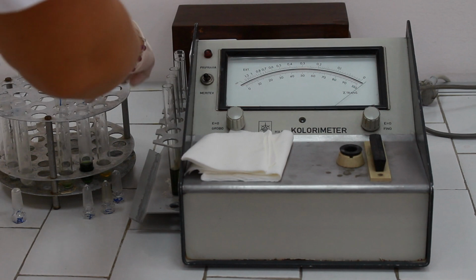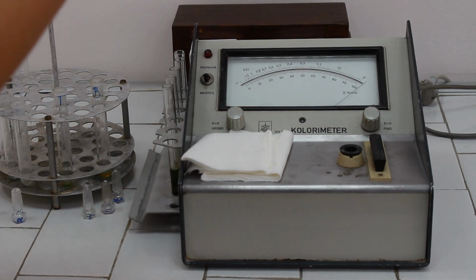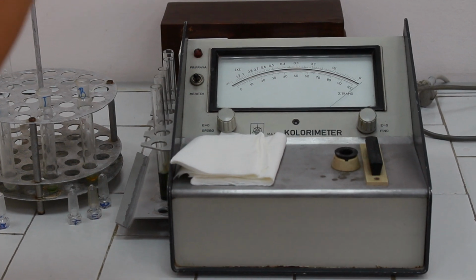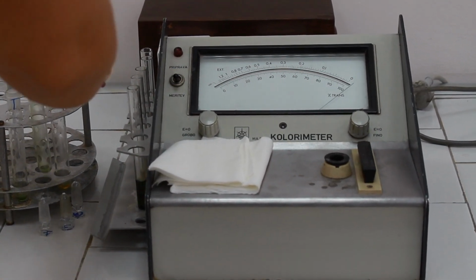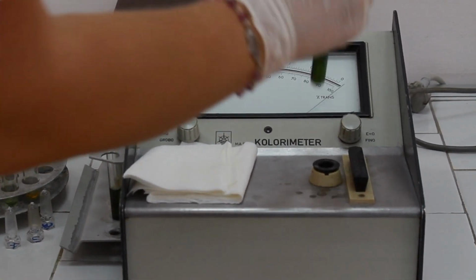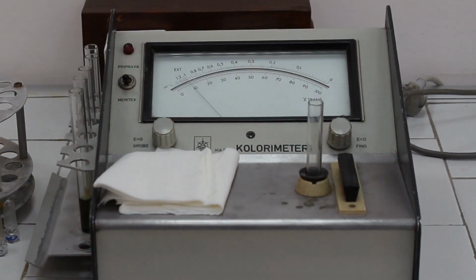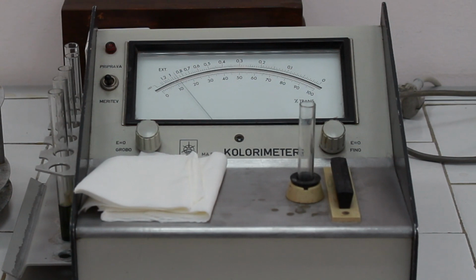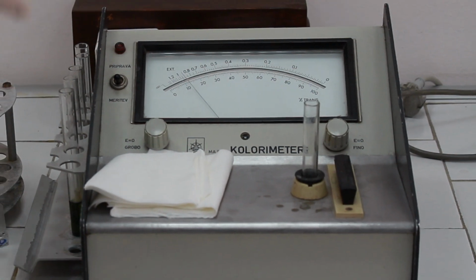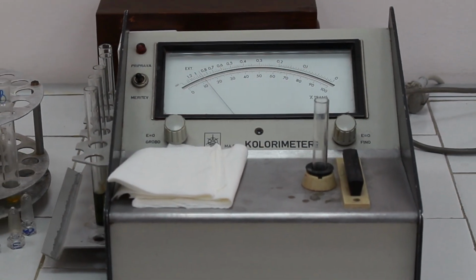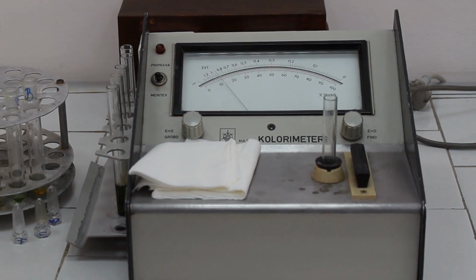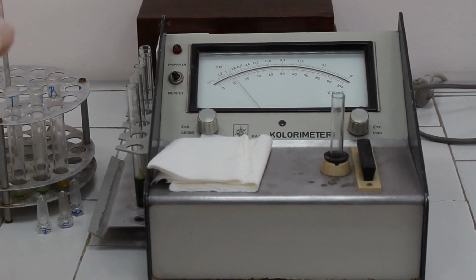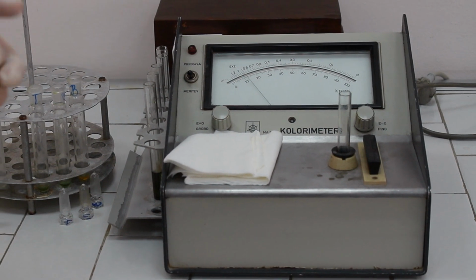And finally, take the standard solution, place it to photometer and read the absorbance. After subtracting the 0 absorbance, use the equation provided in the manual and calculate the concentration of RNA.